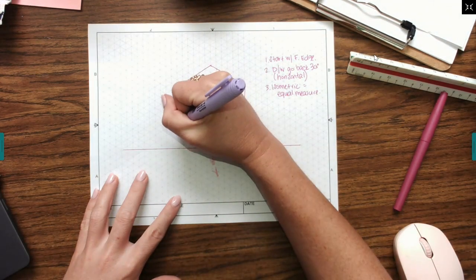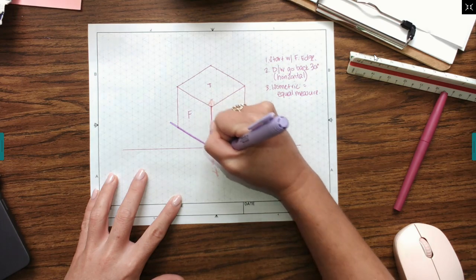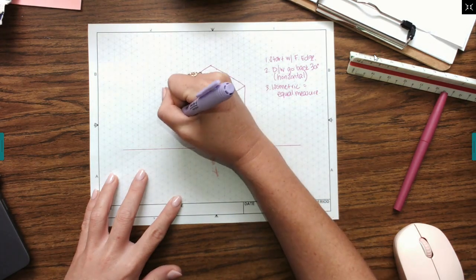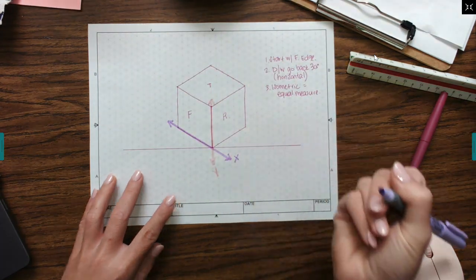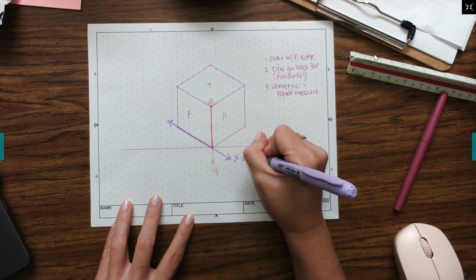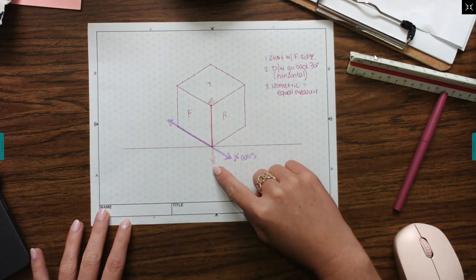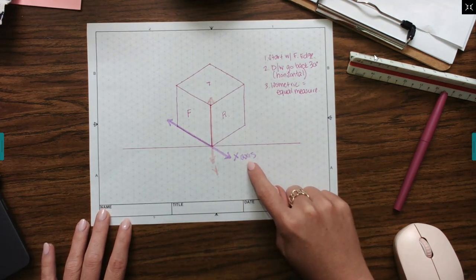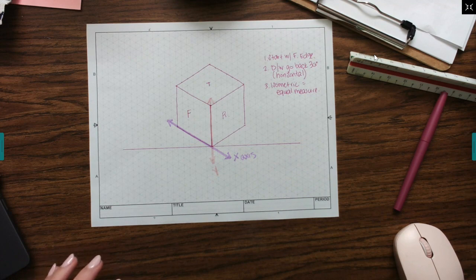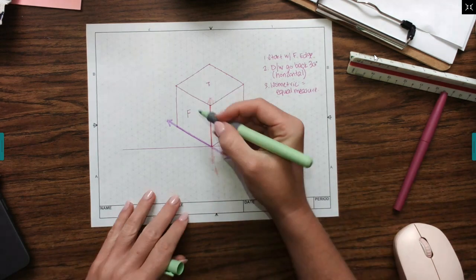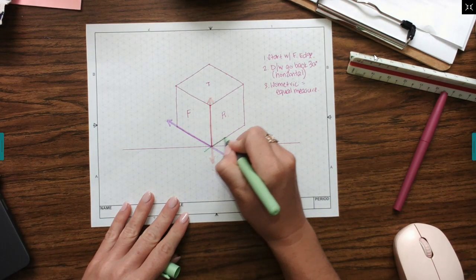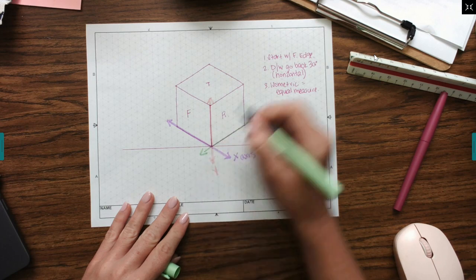This one going in this direction would be your x-axis, which is where your width is. Your height is usually along your y. Your width is usually along your x. And then your depth is usually along your z.